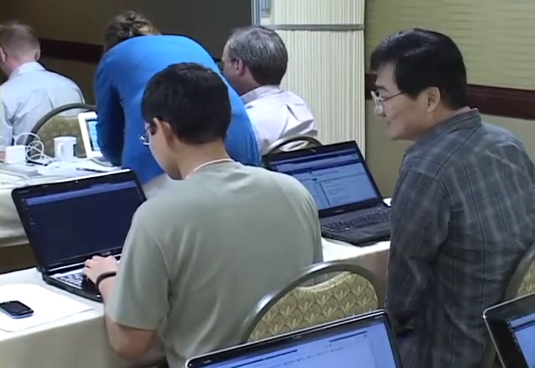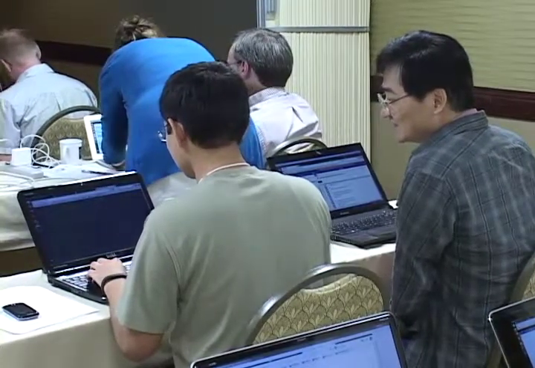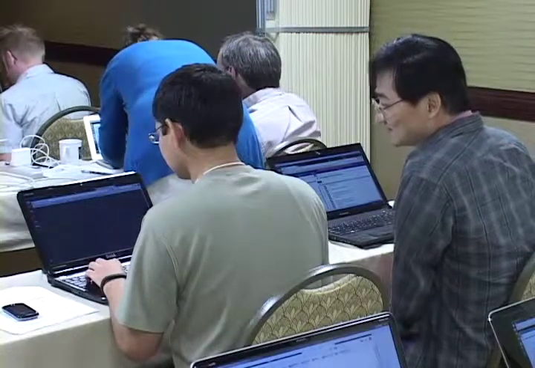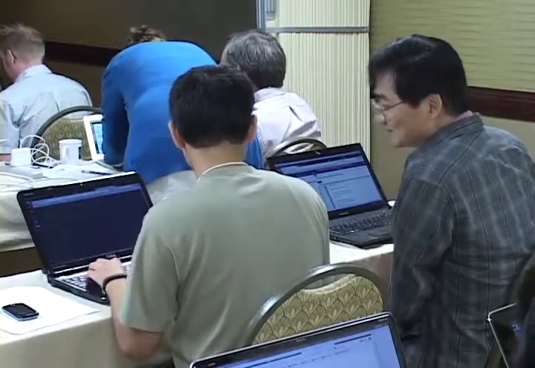Which port number are you using? On LabWiki, which port number are you using? 4000. Wow. It's something wrong with LabWiki.